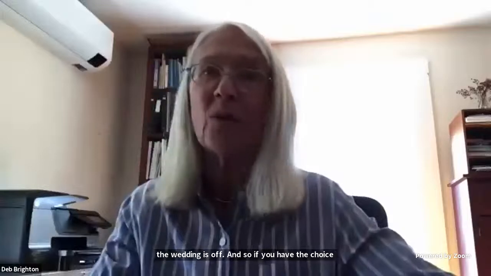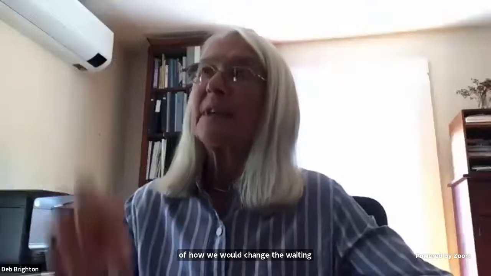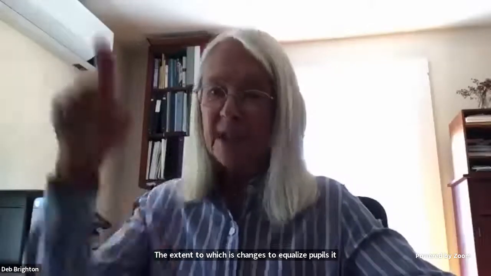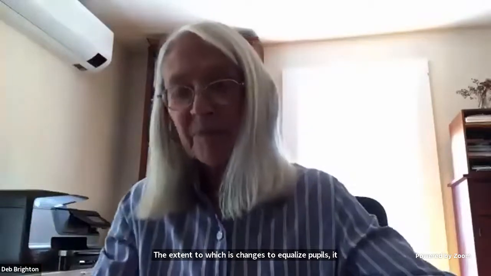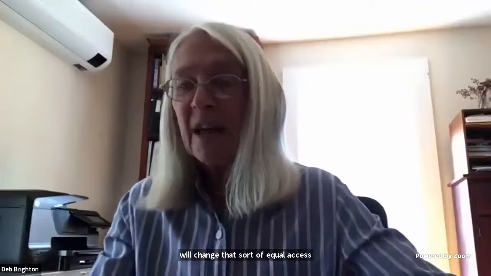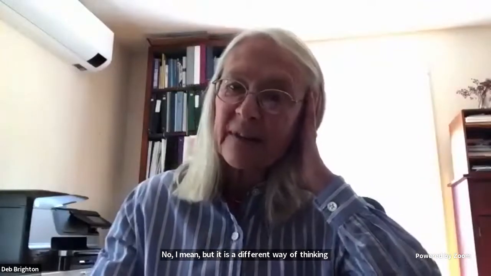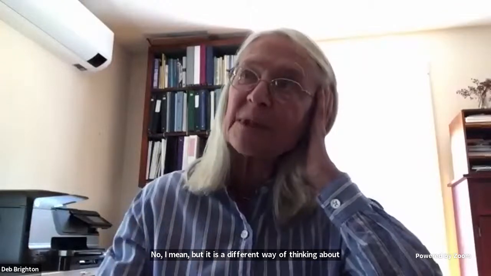So we have the choice now. We're recognizing that the weighting is off. And if we have the choice now of how we would change the weighting, the extent to which it changes the equalized pupils will change that sort of equal access to education spending. The chart will look completely different. Is that wrong? No, but it is a different way of thinking about how we're doing this, given the system was set up as a direct response to the Brigham decision.